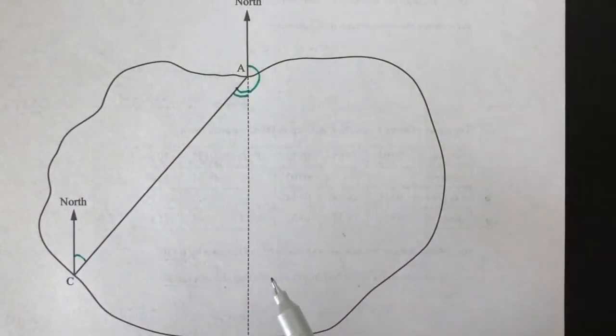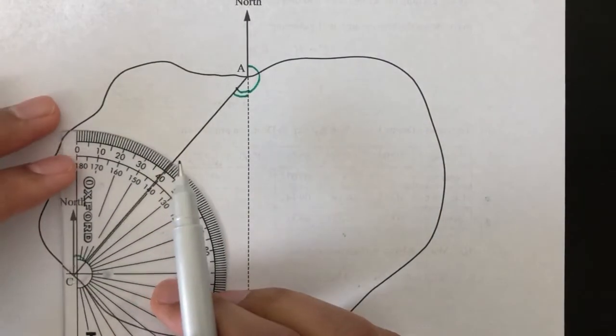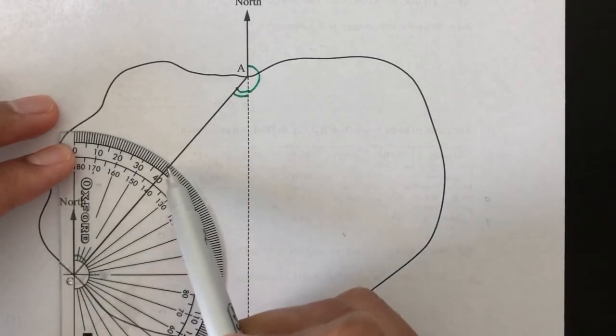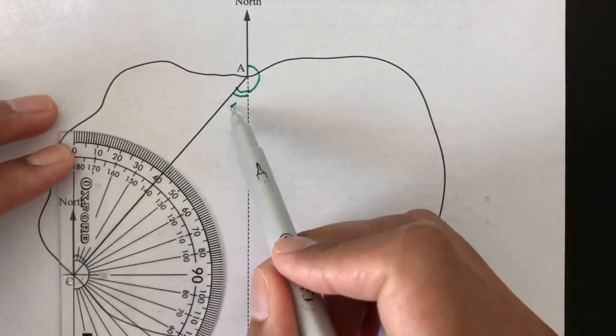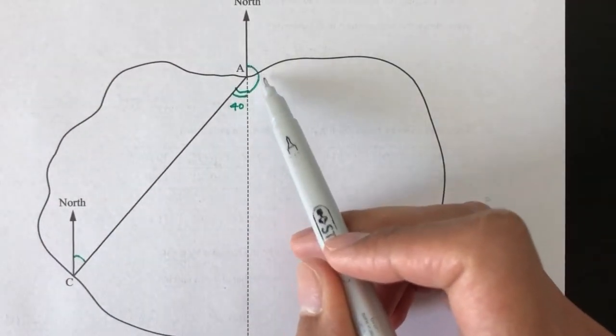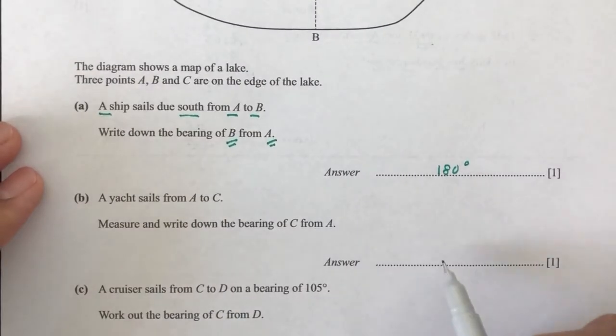It is much easier. So we use our protractor, and we go to this point C, and we see the angle is 40. So this is 40, which means the bearing of C from A will be 180 plus 40. That will be 220. So the answer here will be 220 degrees.